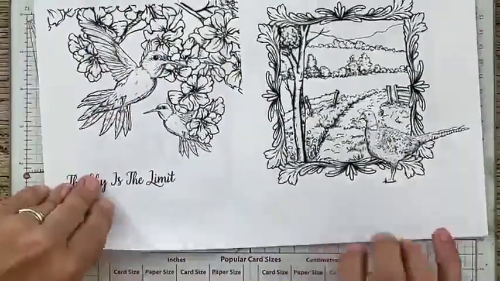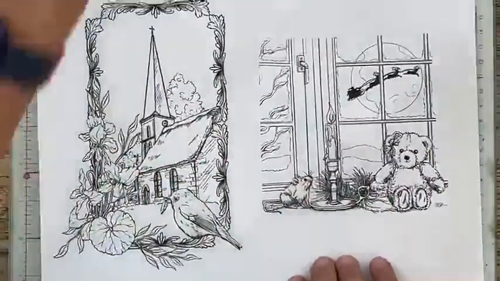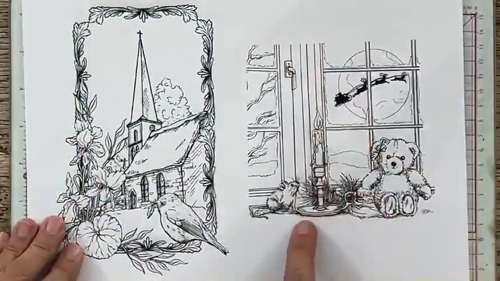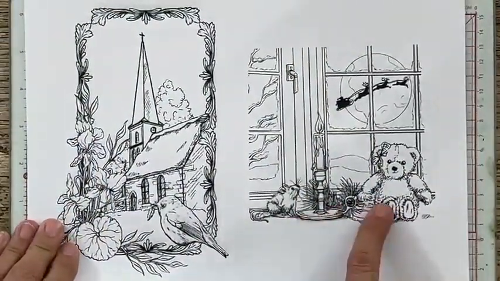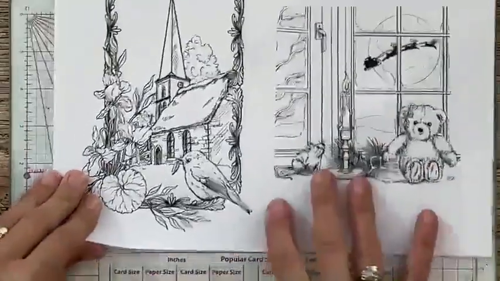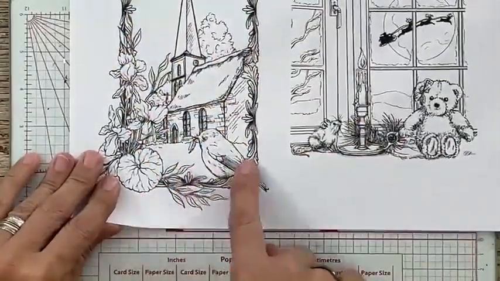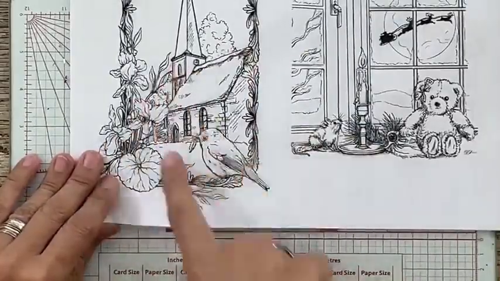Right, so can you see? These are your click and print and go things. And look, the little ones off there, not good, but the little mouse appeared with the teddy in the window. Oh, in the frame with birds from elsewhere, flowers from elsewhere.